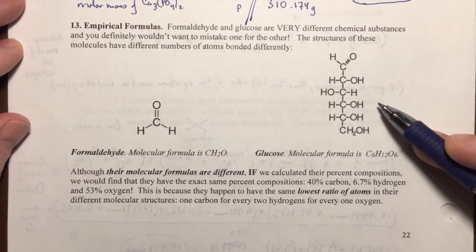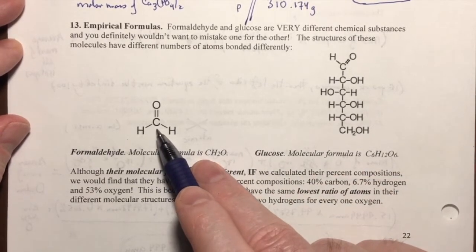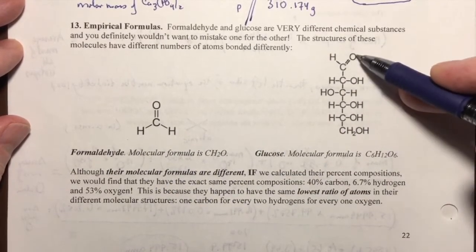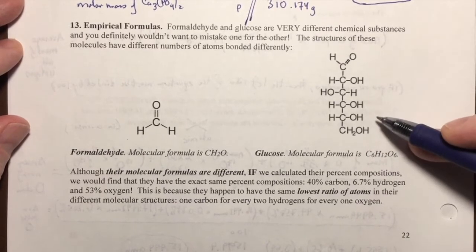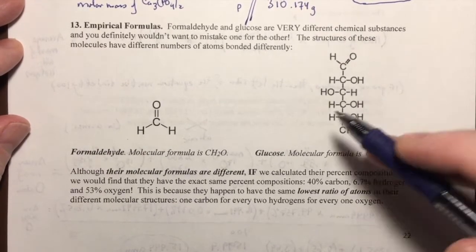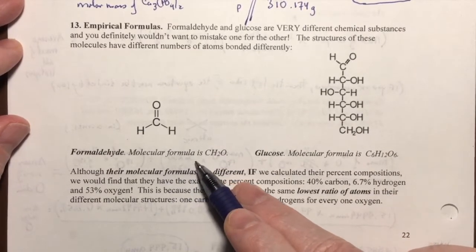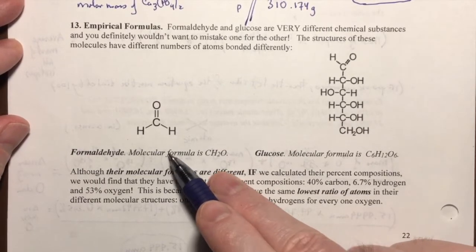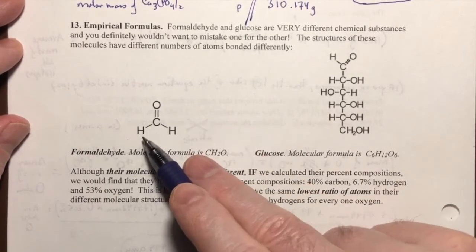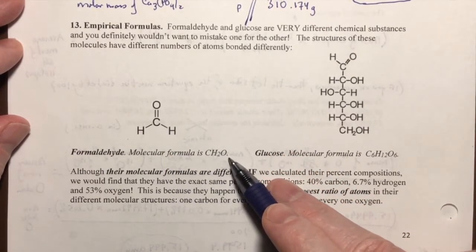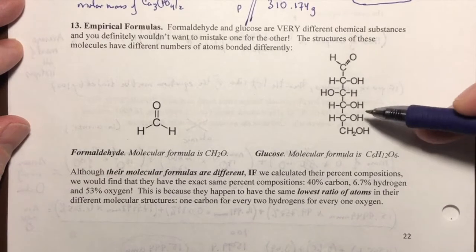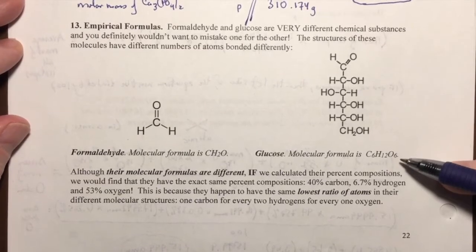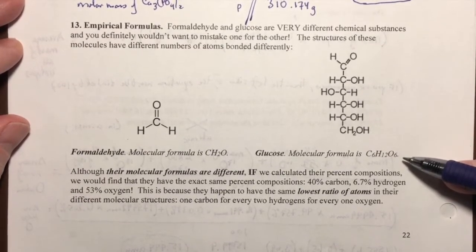But I would like for you to notice something. They both have carbon, oxygen, and hydrogen in them. So they both have the same elements in them. If we look at the molecular formula for formaldehyde, the formula that you're used to dealing with, we have a carbon, an oxygen, and two hydrogens, so CH2O. For glucose, it has 6 carbons, 12 hydrogens, and 6 oxygens, so its molecular formula is C6H12O6.